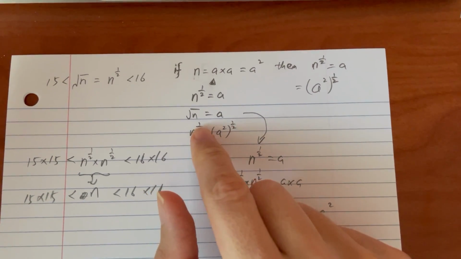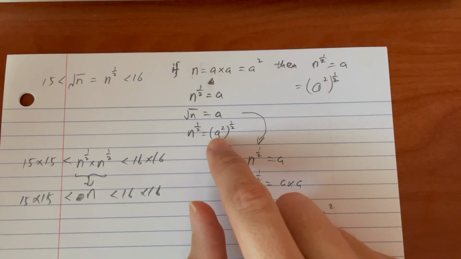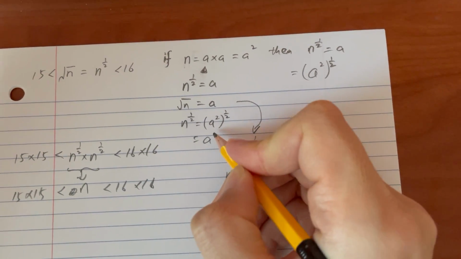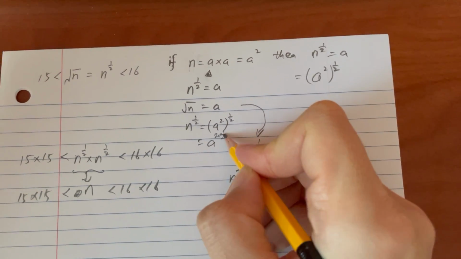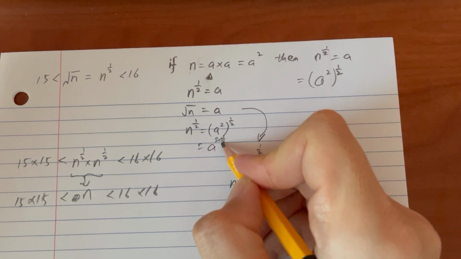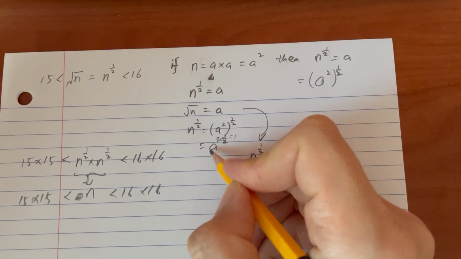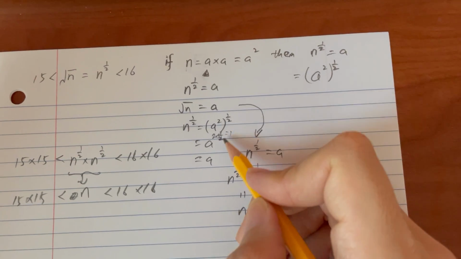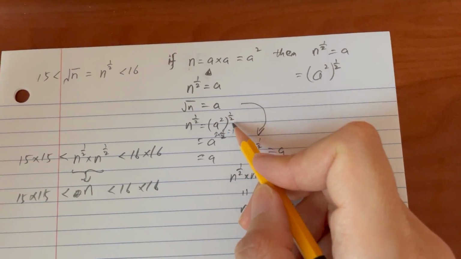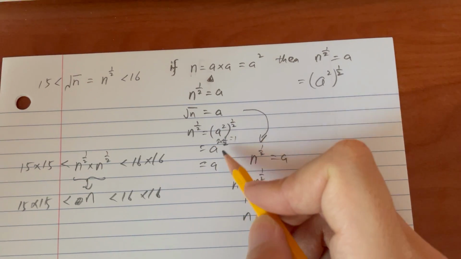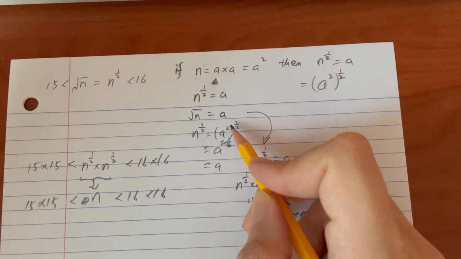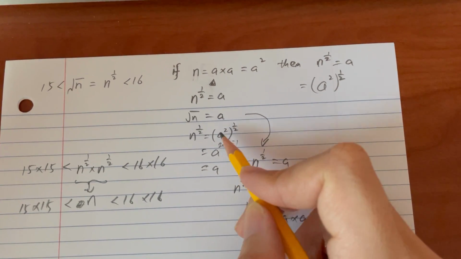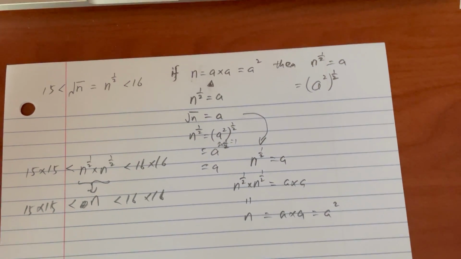So the square root of n is just the square root of a to the power 2, and it becomes a. That is a to the power 2 times 1/2, right? 2 times 1/2 is just 1. a to the power 1 is just a. So that's the arithmetic of powers: when you have a square root of a number and an integer power of that number, you can multiply the two exponents.